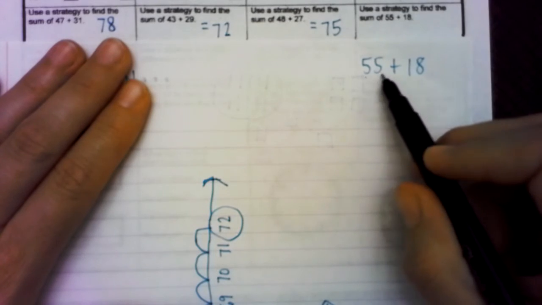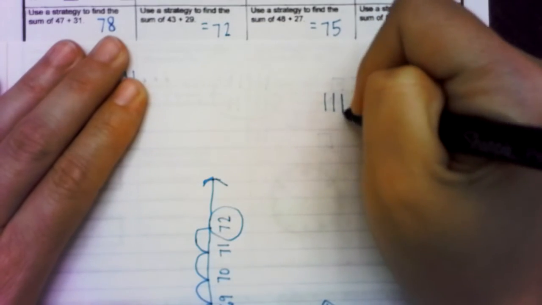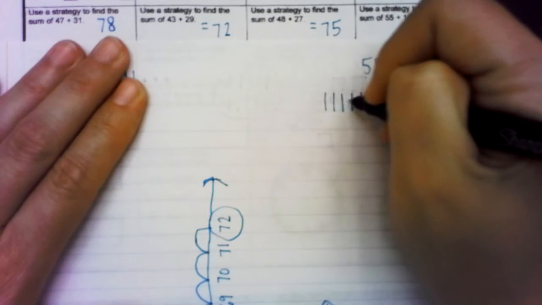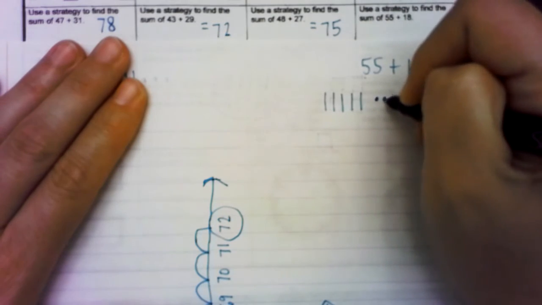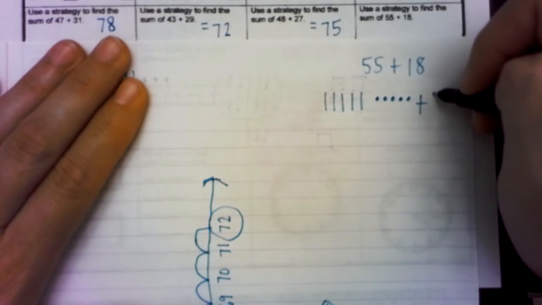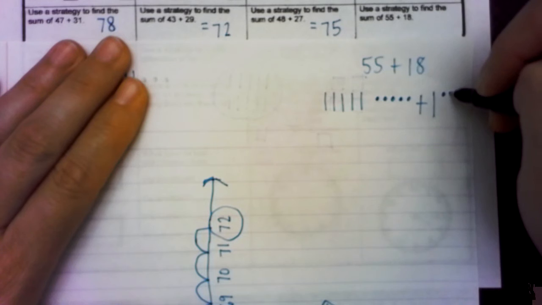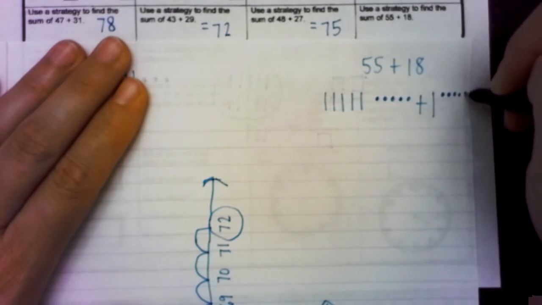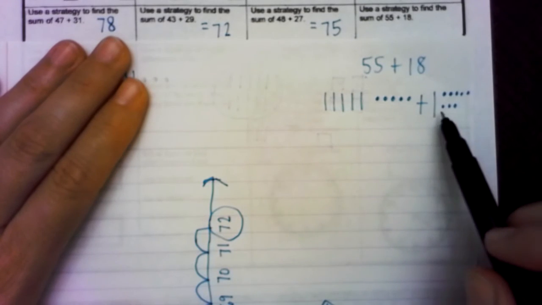Okay, I'm going to draw out my 55, which has 5 tens and 5 ones. 1, 2, 3, 4, 5. 2, 3, 4, 5. And I'm adding 1 10 and 8 ones. Okay, so there's my 55 plus my 18, which has 1 10 and 8 ones.